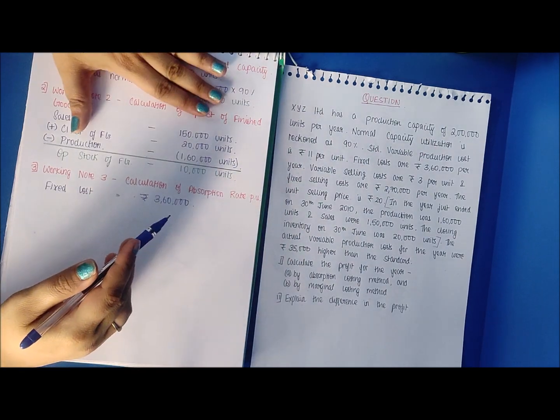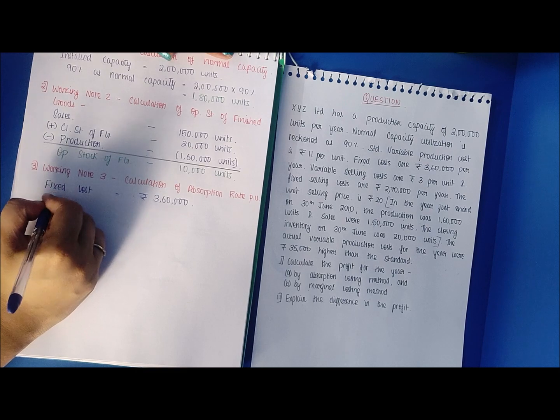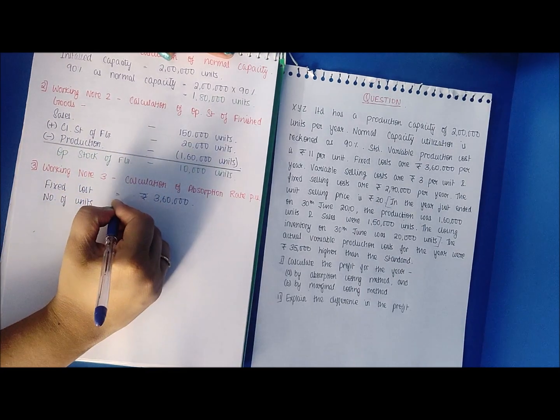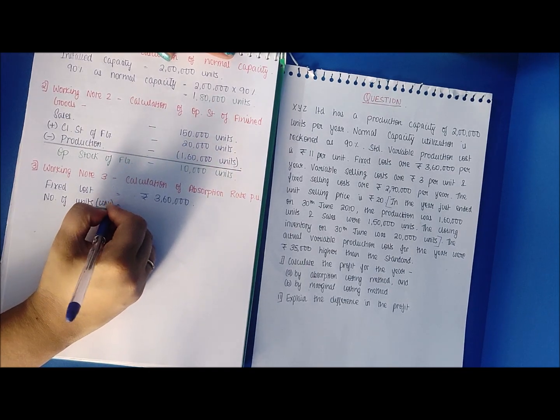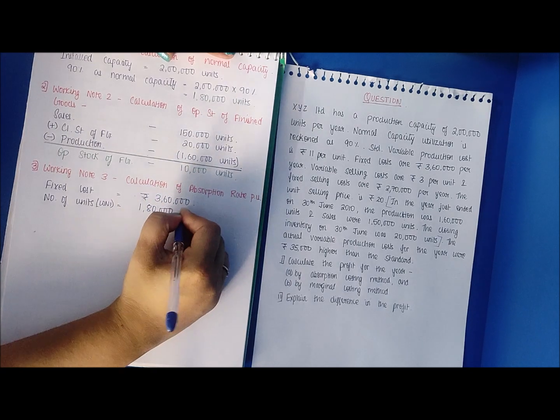I told you we will require this in the question. So, number of units is equal to working note 1, that is equal to 1,80,000 units.